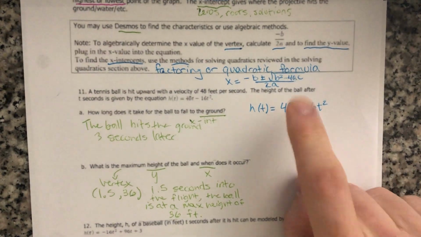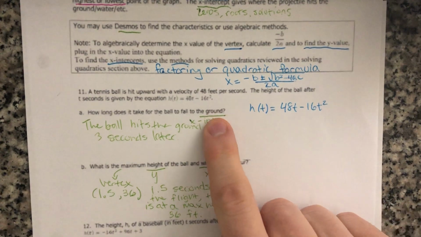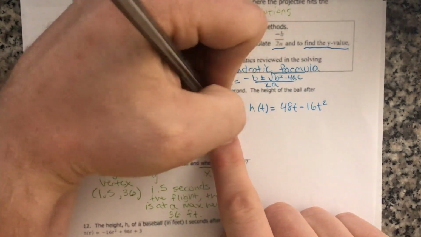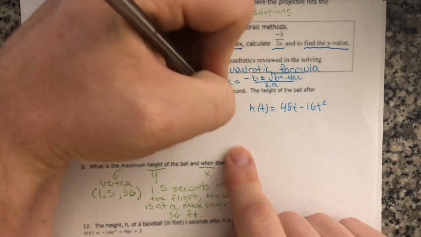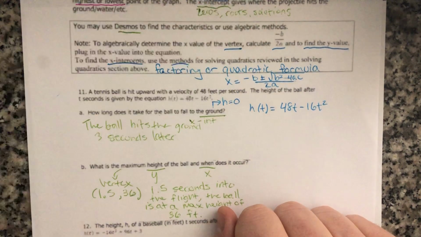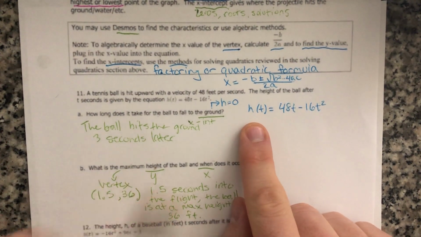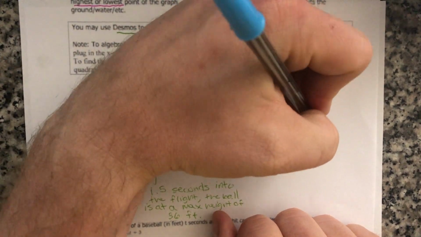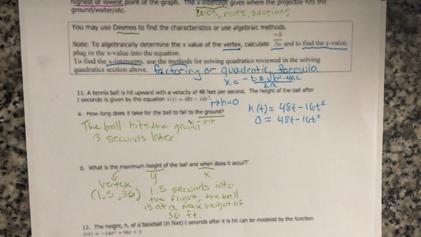And the one important thing that we need to know algebraically is where the ground is in terms of h. So ground in terms of h means h equals 0. So instead of saying h of t, what we really need to do is change that into 0. Now we're actually looking at the ground. The height of the ball is 0 feet off of the ground, which means it's actually on the ground.